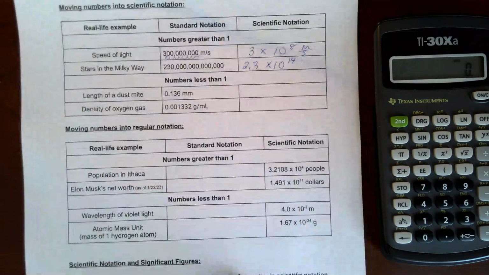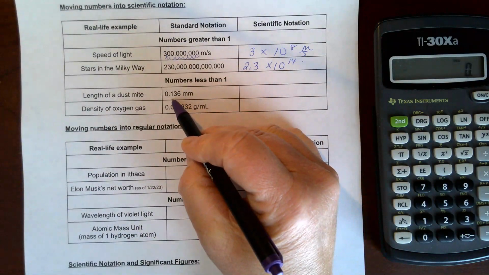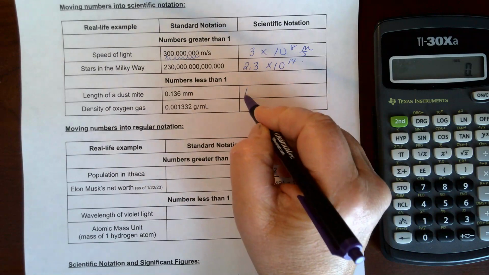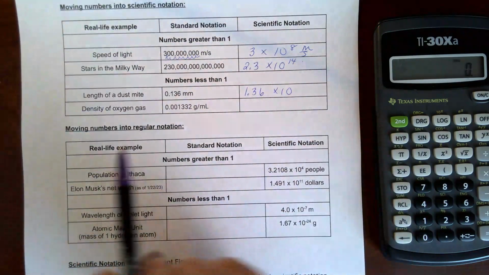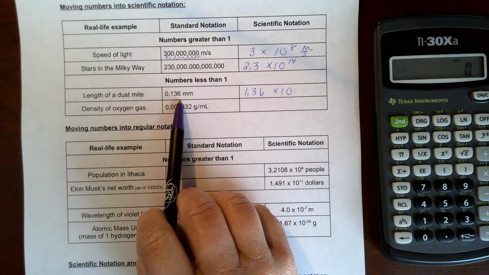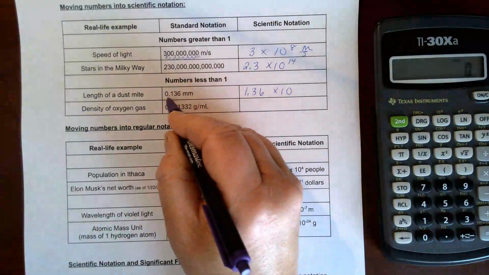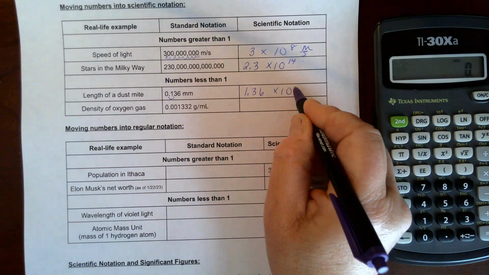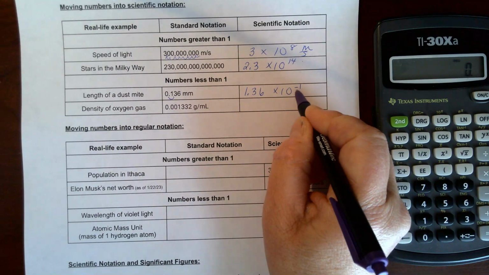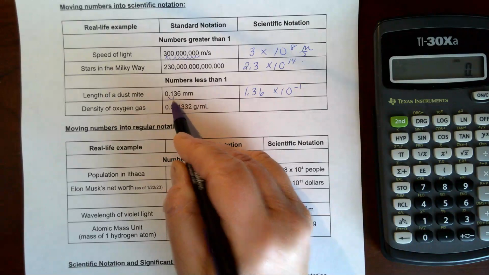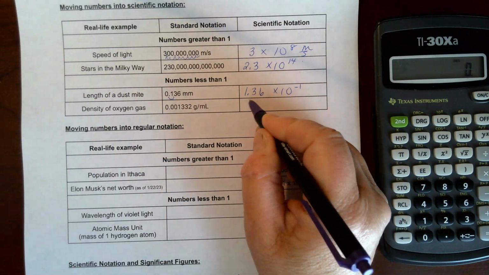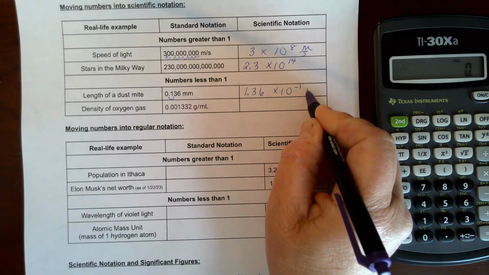Numbers less than 1. To make this number between 1 and 10, we want it to become 1.36. 1.36 times 10. We moved it only 1 decimal place. It's going to be a negative 1 power because the original number was less than 1. It was a fraction. So this is 1.36 times 10 to the negative 1 millimeters.